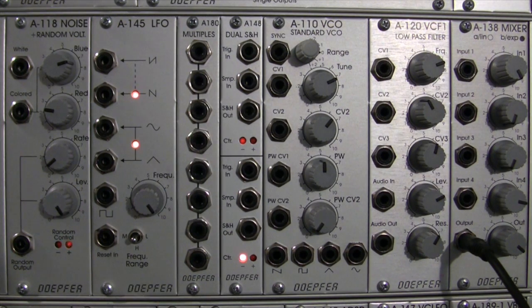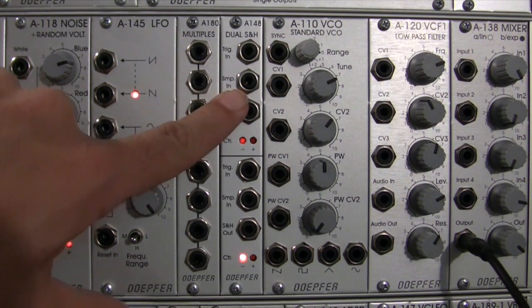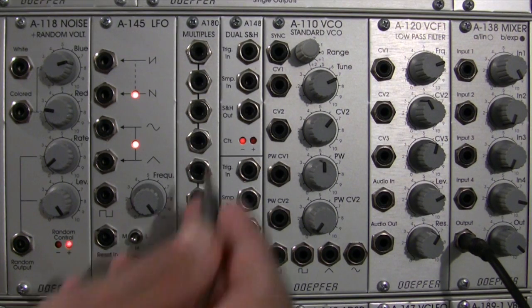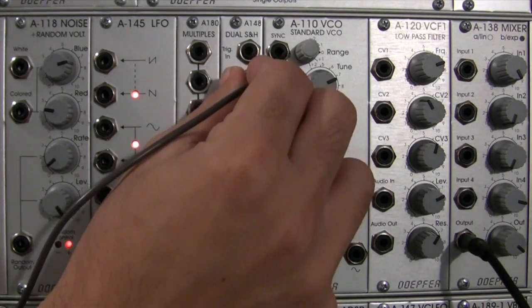And then later on in the second part of our segment, we're going to look at how you can use this module with other waveforms going in the sample in. But the first part we're going to do is the sample rate reduction, and for that we're actually going to bring in a track from my MP3 player out here. I'm going to patch it into the sample in.